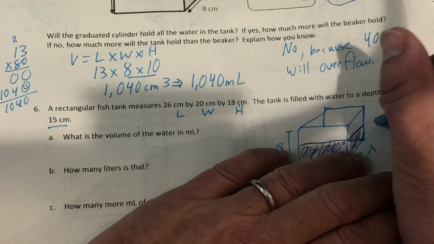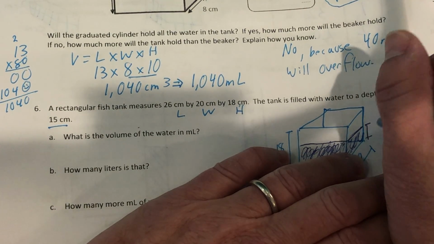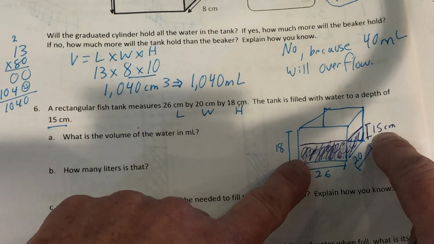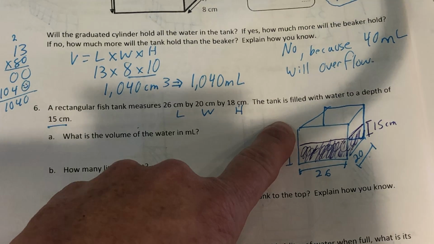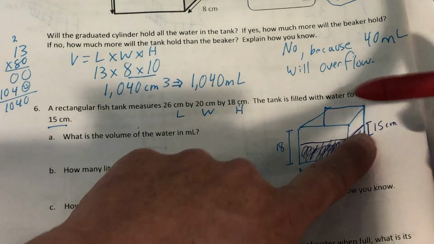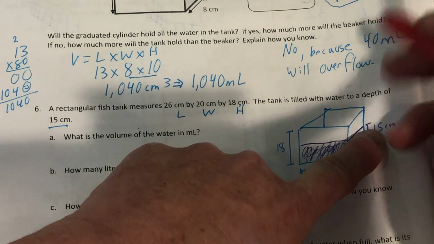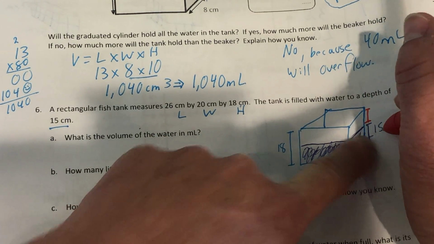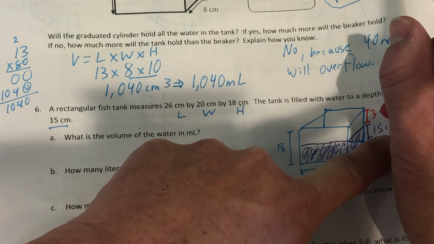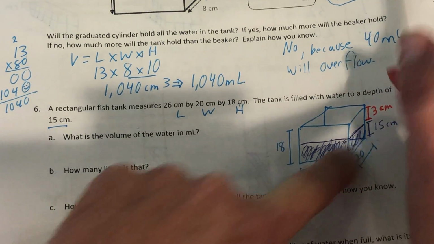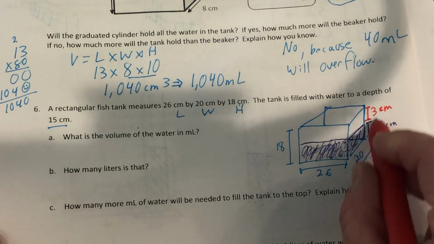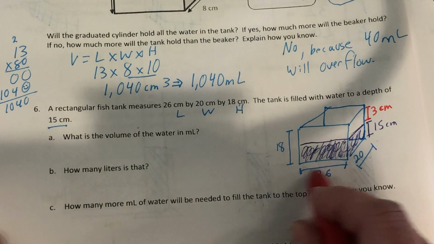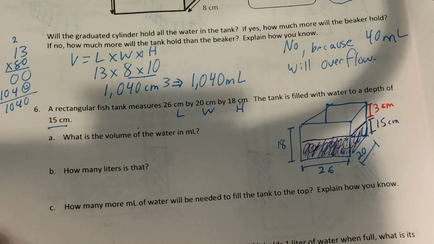So I know that the water is really only 15 centimeters. So if the water only goes up 15 centimeters, but the tank is all the way to 18, that means this space right here, to get to the top, or this air space, 15 plus what equals 18? Well, 15 plus 3. So I know that the air space, this part that doesn't have water in it, is only 3 centimeters high, but it's still 20 centimeters wide and 26 centimeters long.